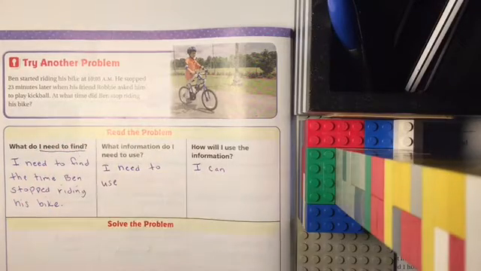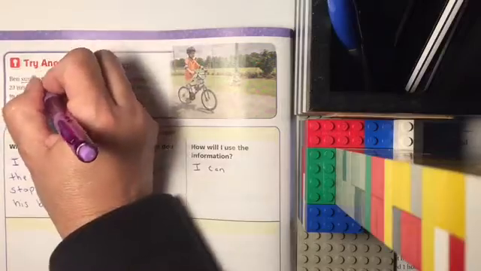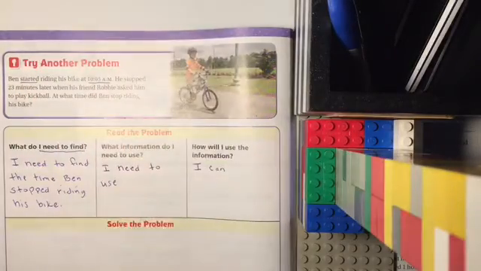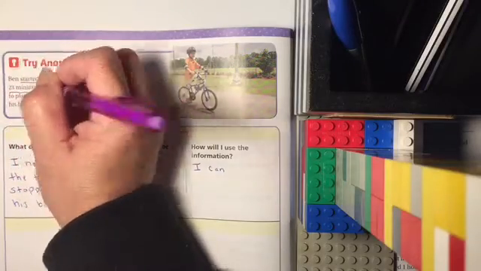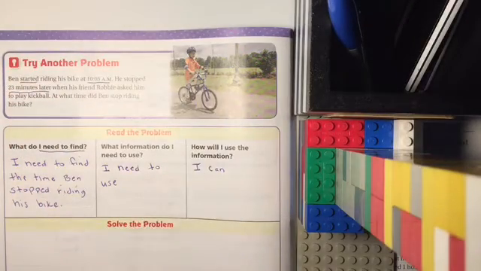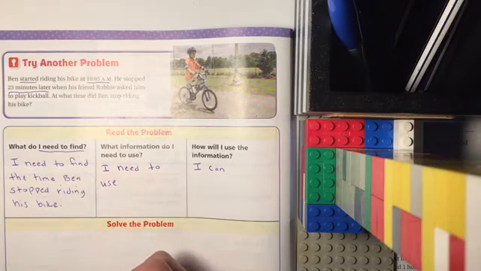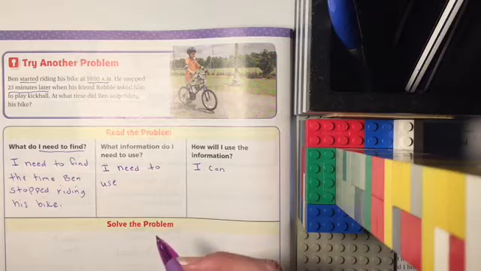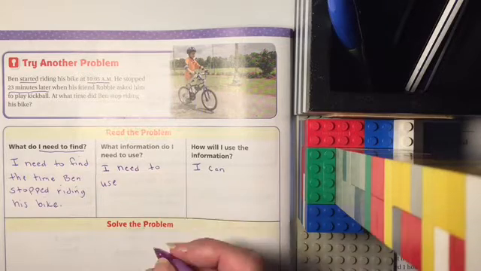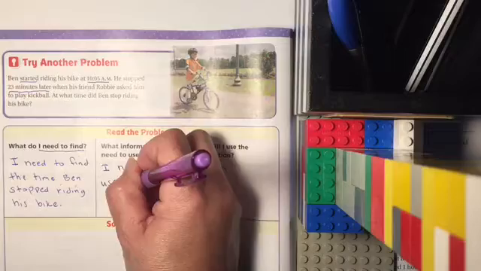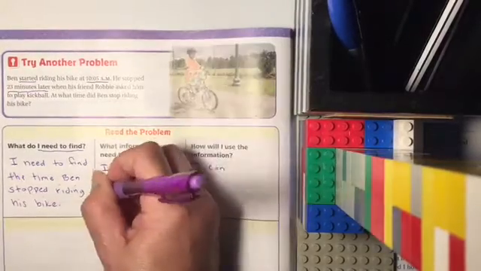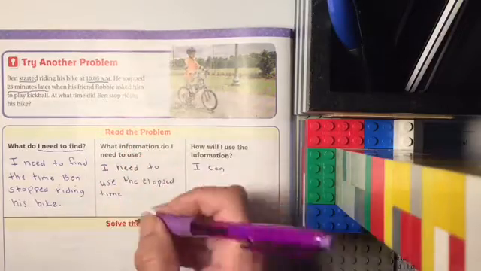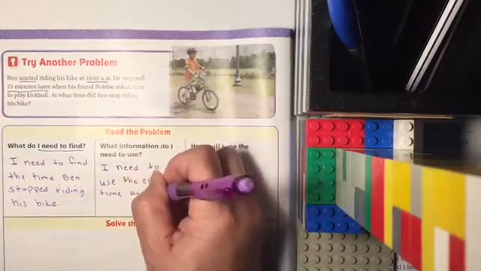Because now we have a start time. It said he started at 10:05 a.m. We know the elapsed time is 23 minutes. So he stopped 23 minutes later. What we don't have is the end time, so I need to find out that end time here. What information do I need to use? I need to use the elapsed time, which we know is 23 minutes, and the time he started.